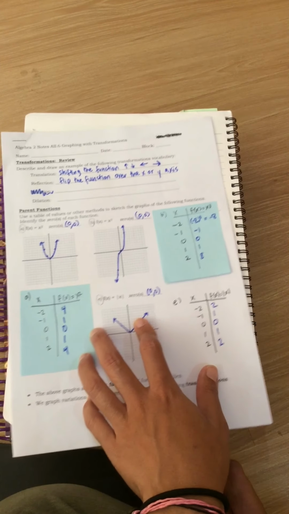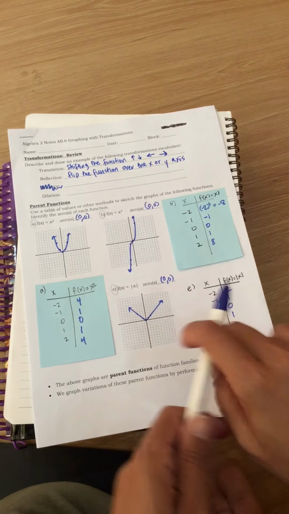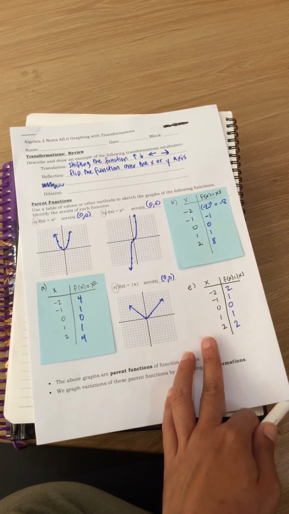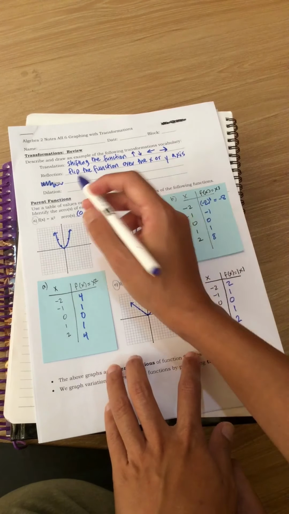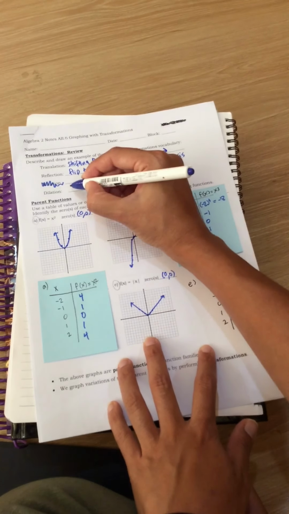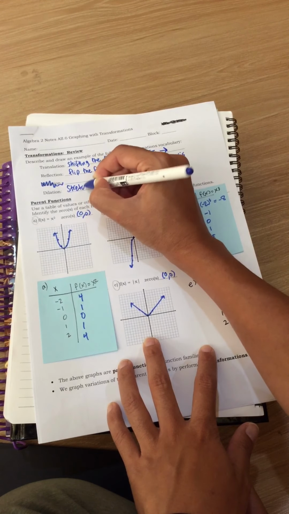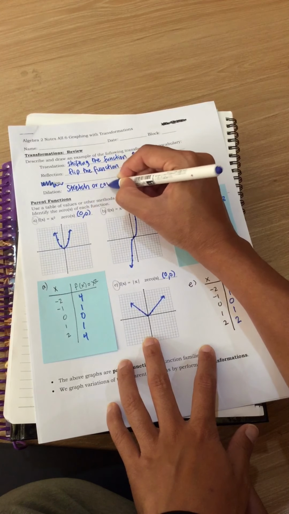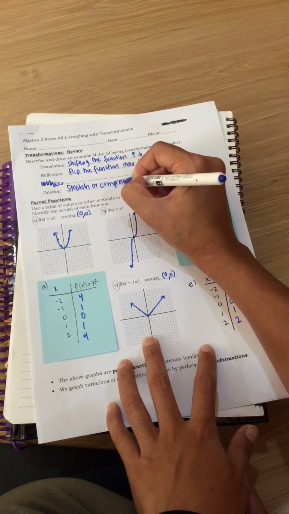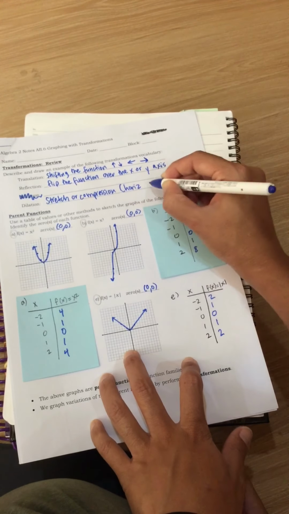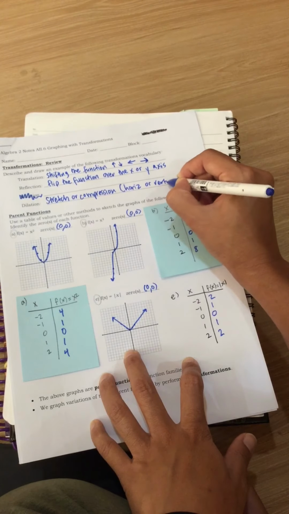It can be a reflection over the x-axis or a reflection over the y-axis. So taking this thing and flipping it down would be a reflection over the x-axis, right? Okay, a dilation. This is a stretch or compression. And I'm going to put in parentheses here that it can be horizontal or vertical.